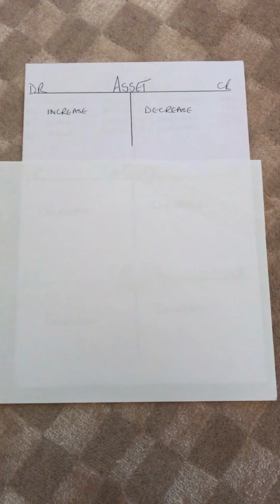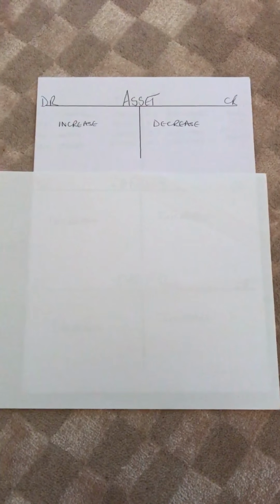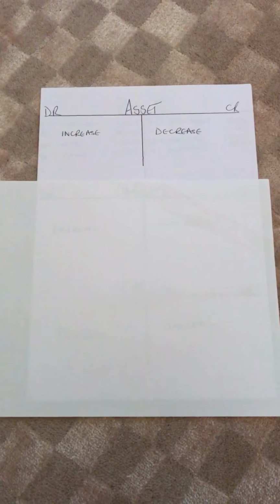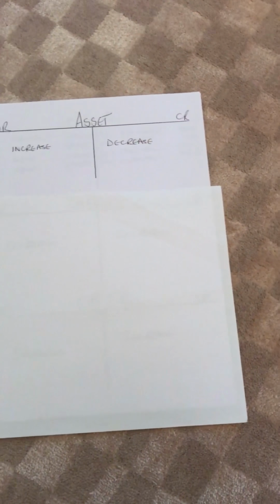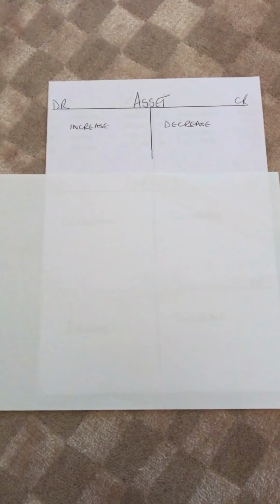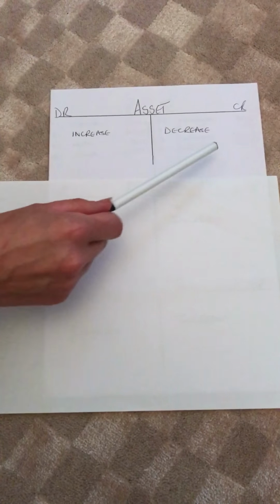Double entry bookkeeping requires writing up the accounts of assets, liabilities and capital. If we see an asset account, as here, this side is always the debit, this side is always the credit. Every time an asset increases, we debit the account. Every time an asset decreases, we credit the account.